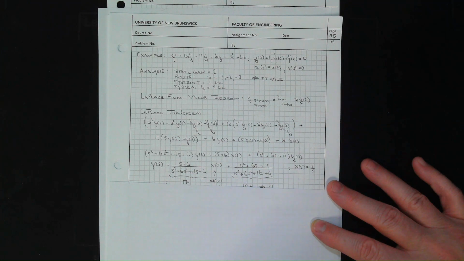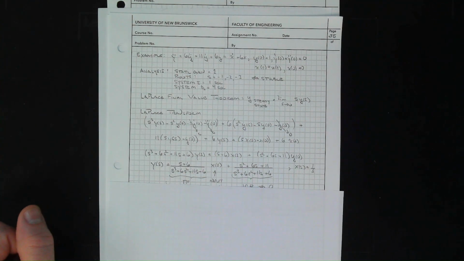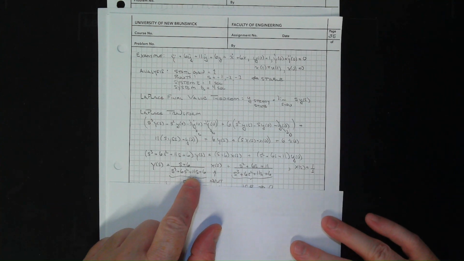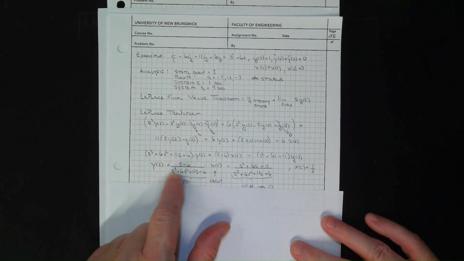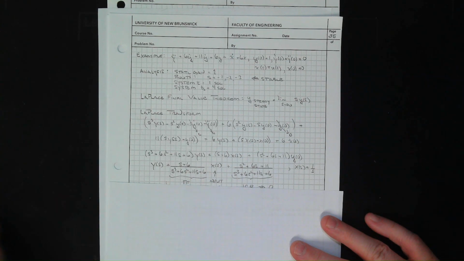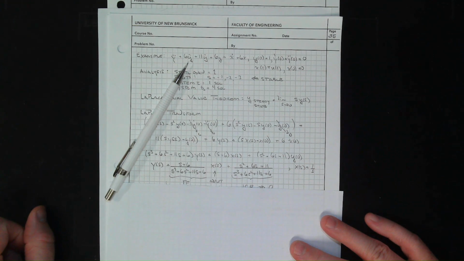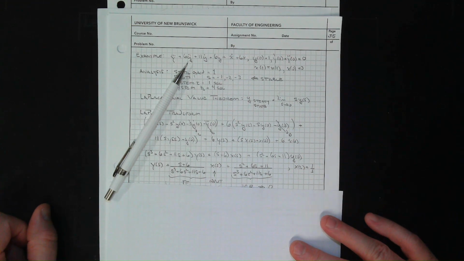What I'm going to do now is show you the connections between Laplace transforms, differential equations, and convolution. We're going to tie them all together. If somebody gave you the transfer function, s plus 6 over s cubed plus 6s squared plus 11s plus 6, and you compare that to the differential equation, they're kind of the same thing.